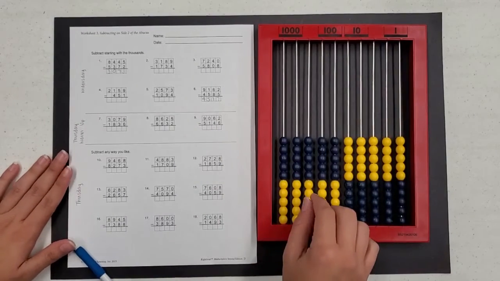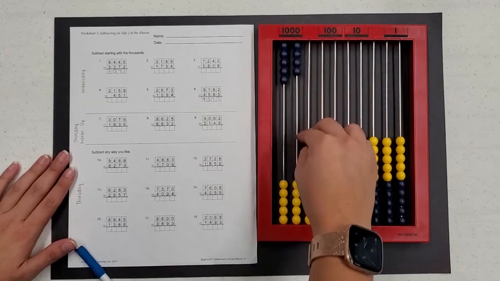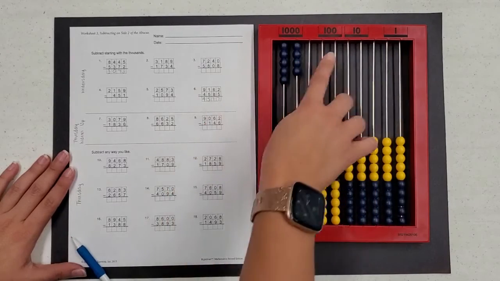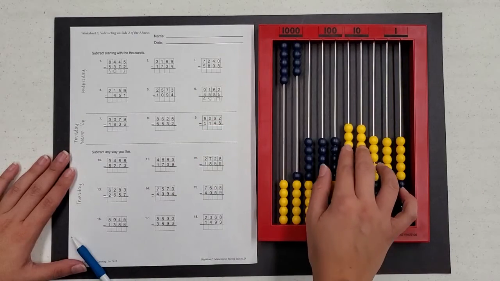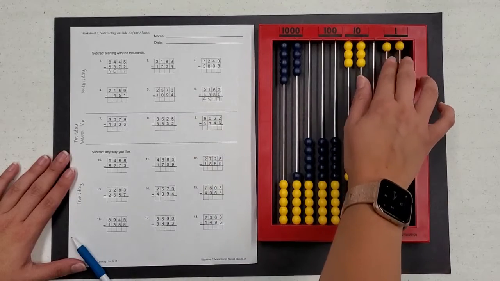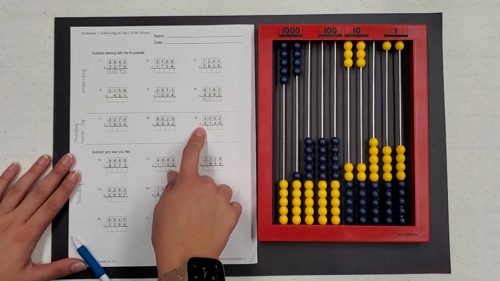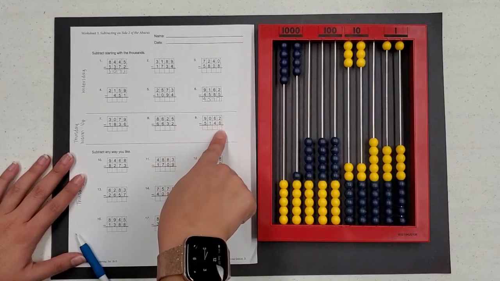We're going to enter 9,000, 0 in our hundreds, 6 in our tens, 2. We're going to subtract 5,000, 1 hundred, 4 tens, 6.